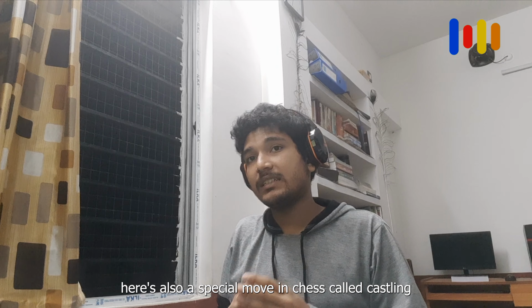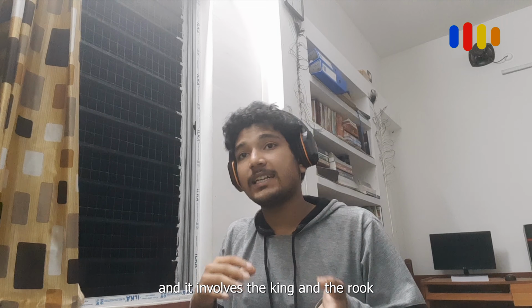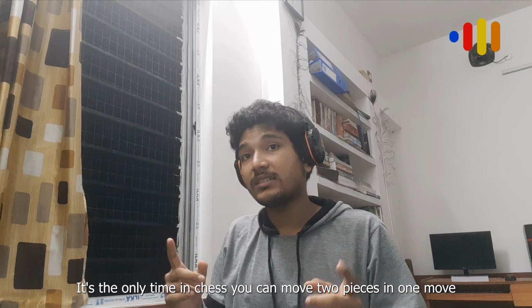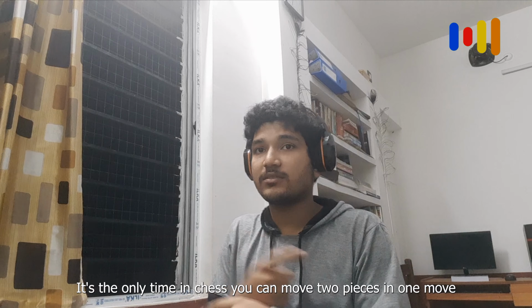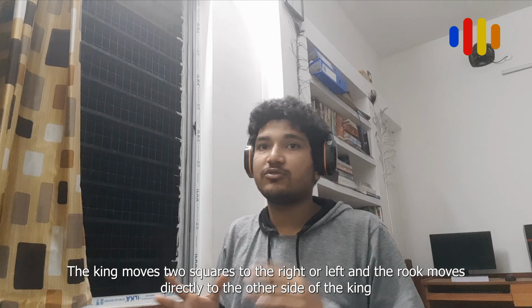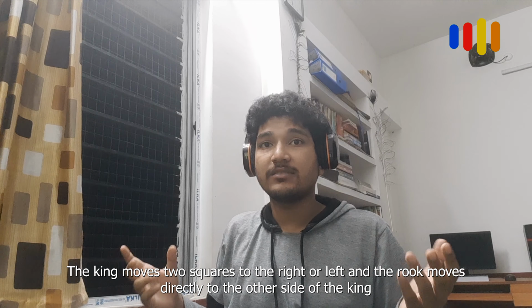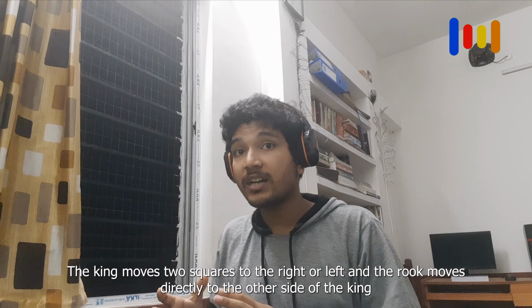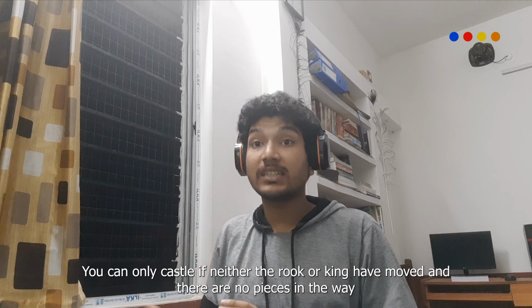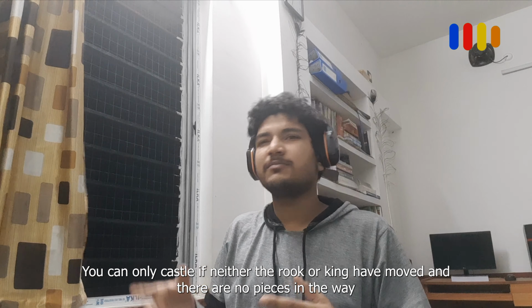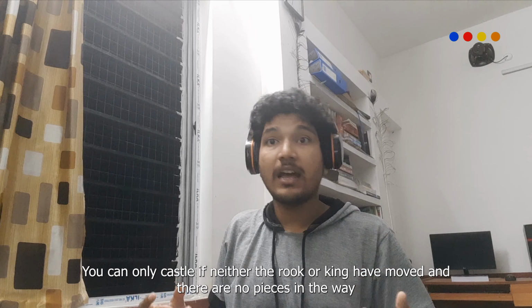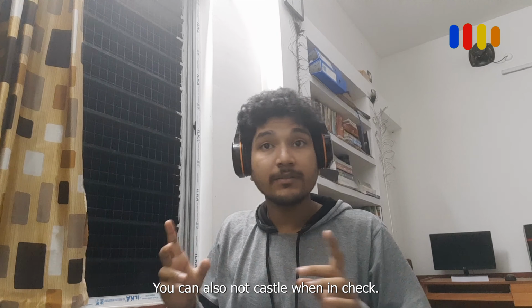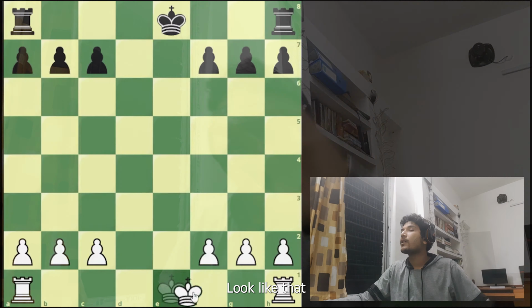Here's also a special move in chess called castling, and it involves the king and the rook. It's the only time in chess you can move 2 pieces in one move. The king moves 2 squares to the right or left, and the rook moves directly to the other side of the king. You can only castle if neither the rook nor the king have moved and there are no pieces in the way. You can also not castle when in check. Look like that.